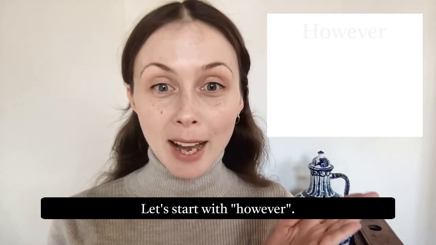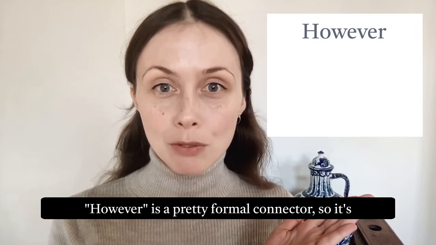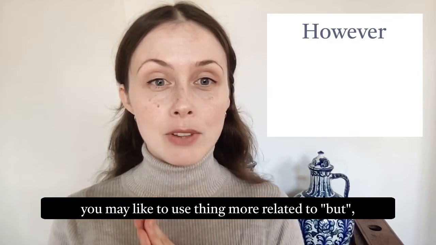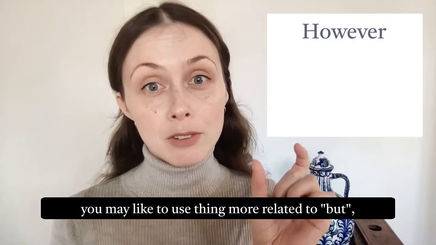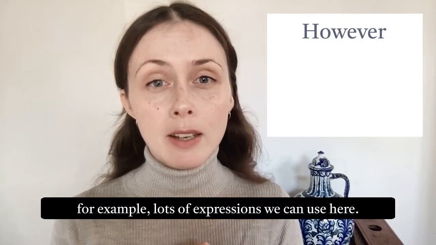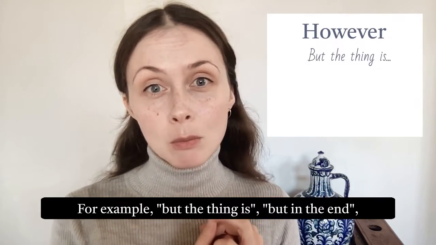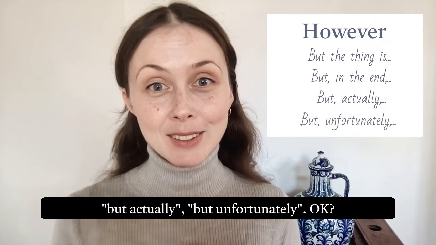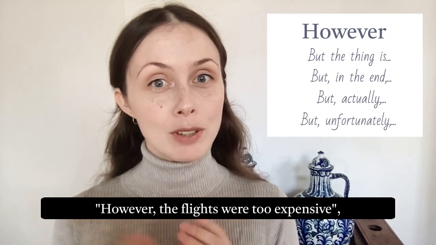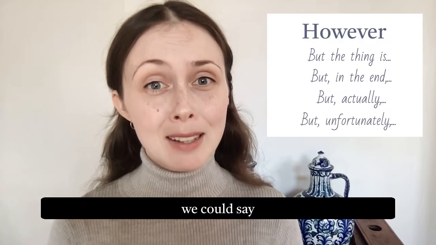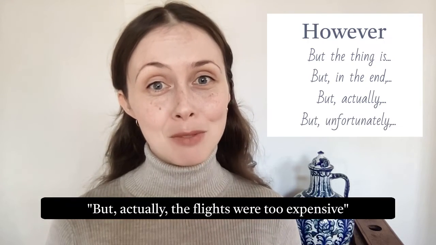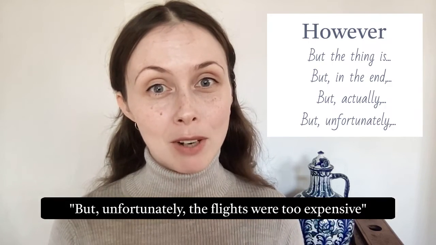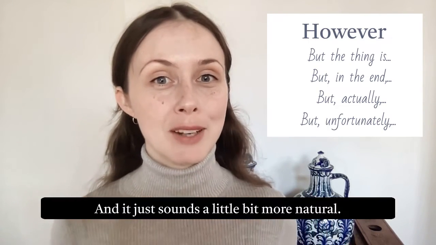Let's start with however. However is a pretty formal connector, so it's lovely for your written English, but in speaking you may like to use things more related to but. For example, lots of expressions we can use here: but the thing is, but in the end, but actually, but unfortunately. Okay, so instead of saying, however, the flights were too expensive, we could say, but actually the flights were too expensive, but in the end the flights were too expensive, but unfortunately the flights were too expensive, right? And it just sounds a little bit more natural.